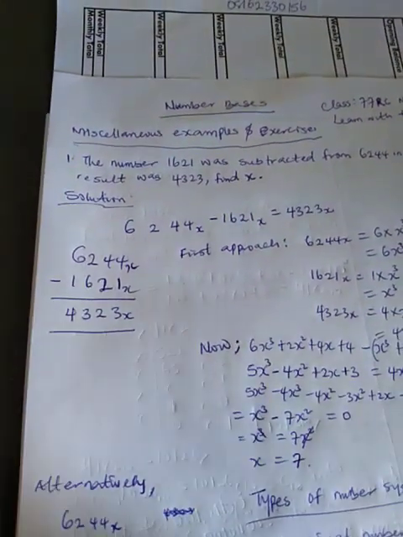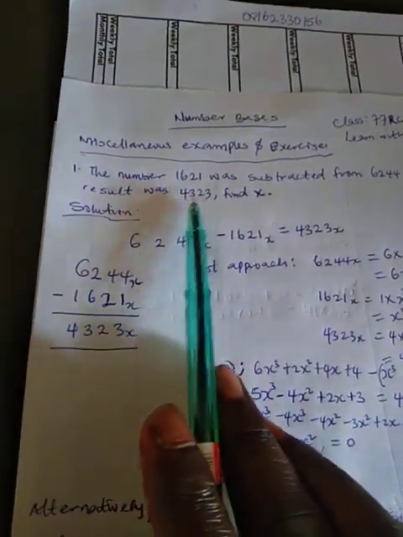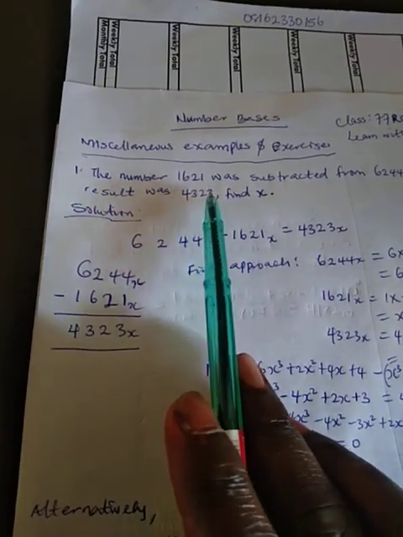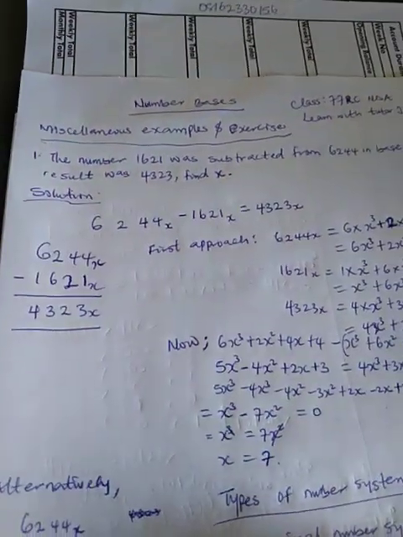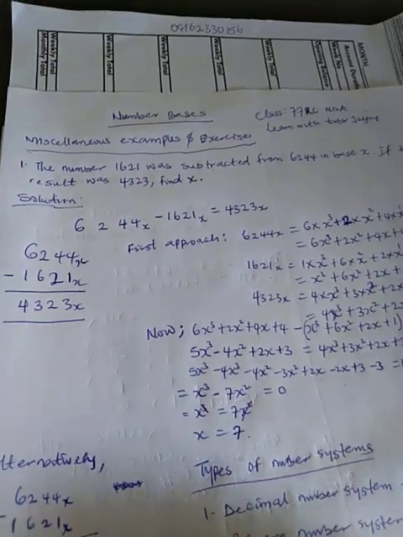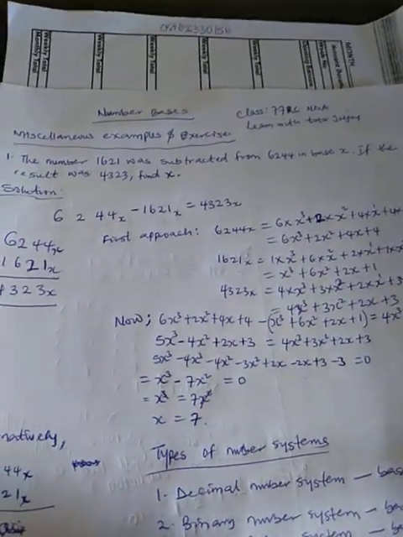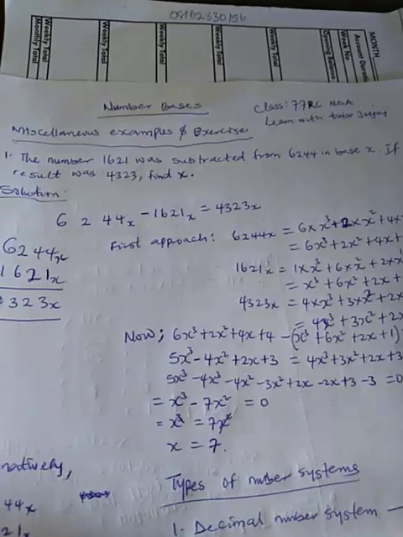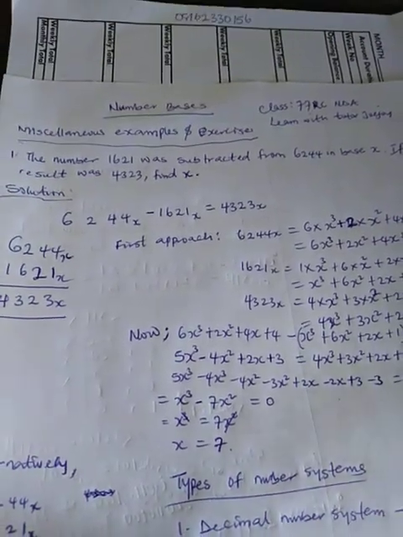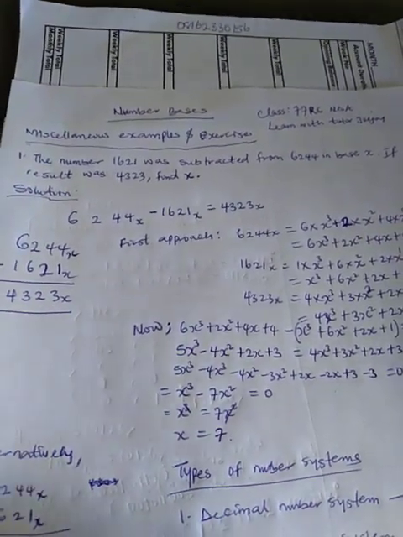The first one: the number 1621 was subtracted from 6244 in base x. If the result was 4323, we are asked to find x, that is the base.